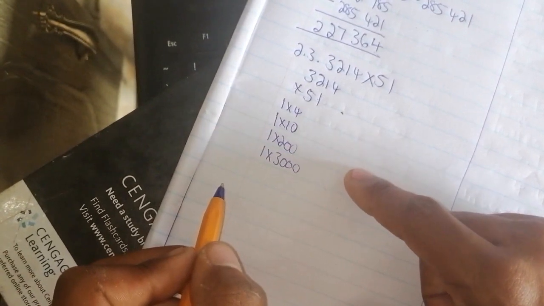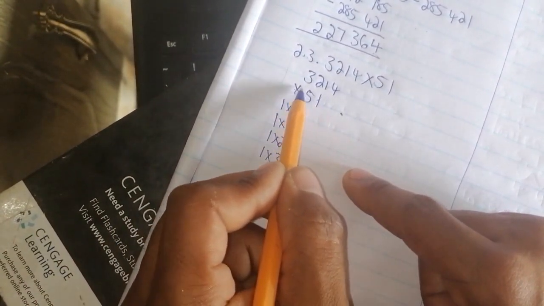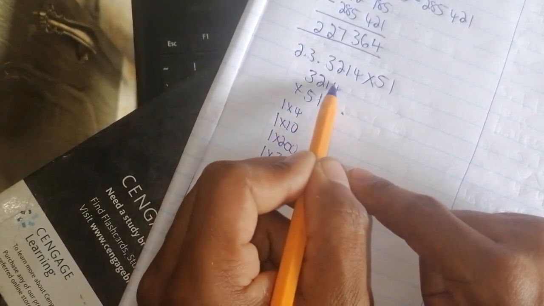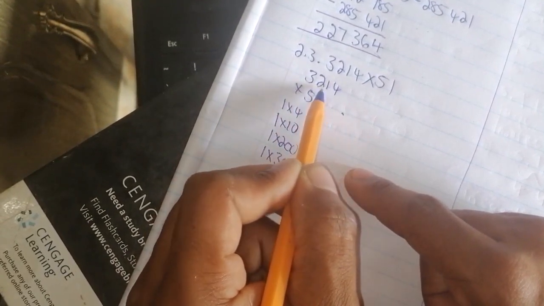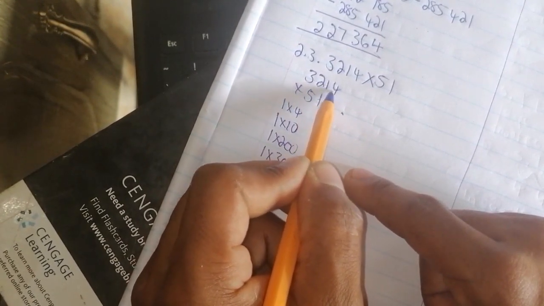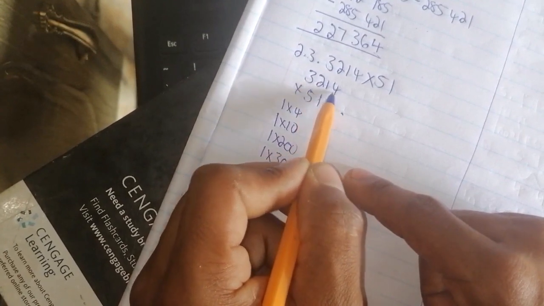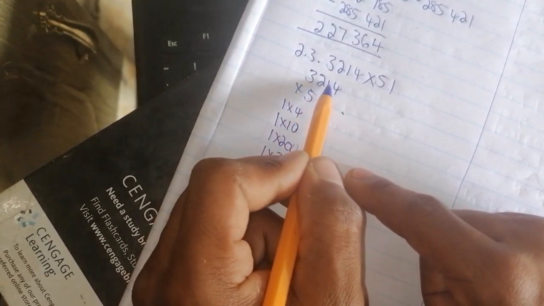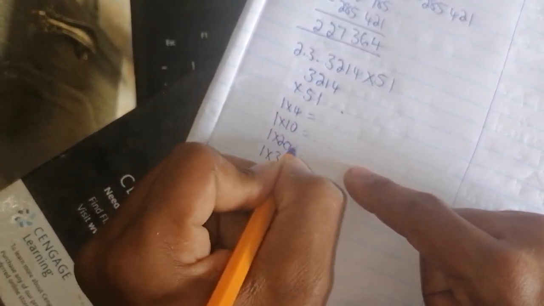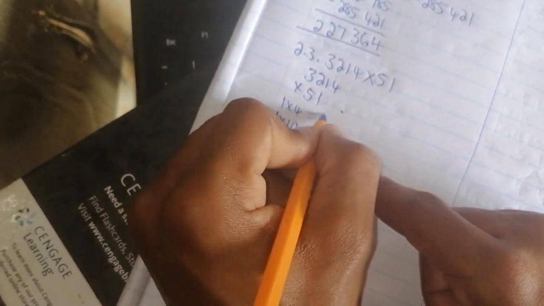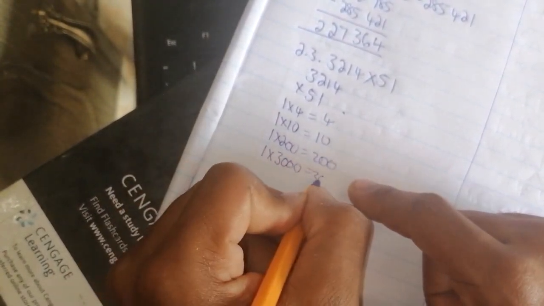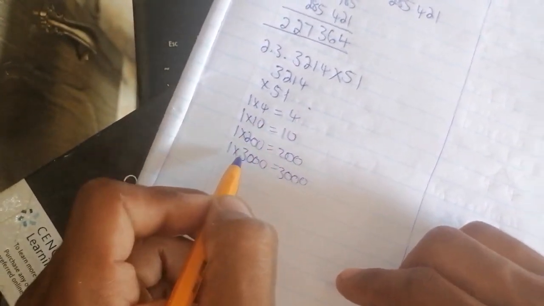I want you to see what is happening here. I'm saying 1 times 4, then 1 times 10 because I'm in the second digit, and then 1 times 200 because these become zeros, and then 1 times 3000. There it is. And then we're going to insert our answers here. This would be 4, 10, 200, and 3000. We are done with these ones.